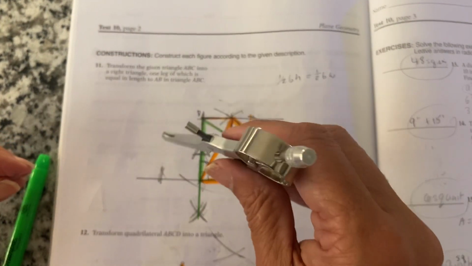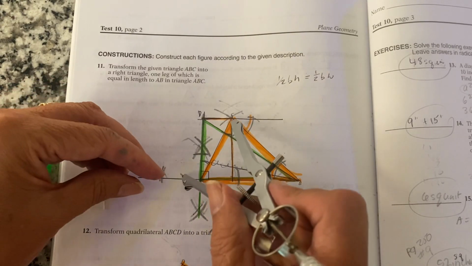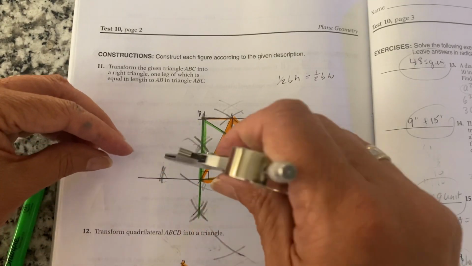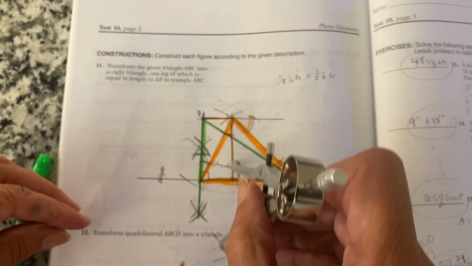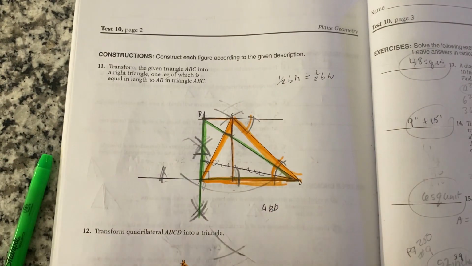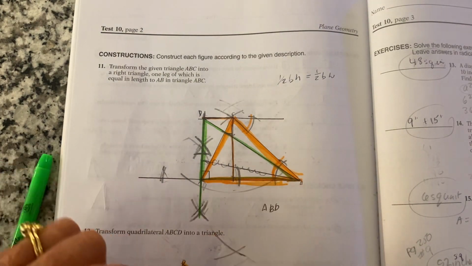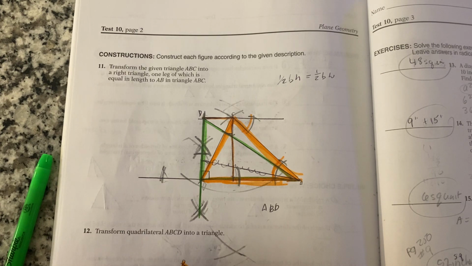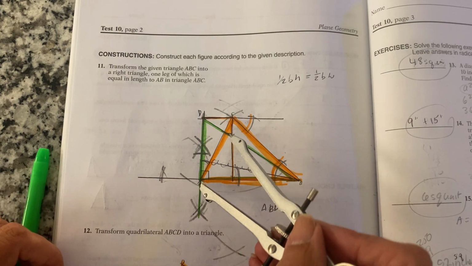Make sure you have the perpendicular altitude. I don't know if this altitude is written there, but you need to have it. So what I did here, sorry, I'm taking so long. It just takes me a long time with this compass here.